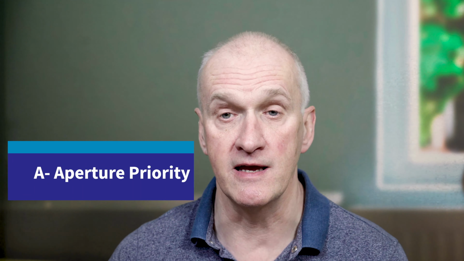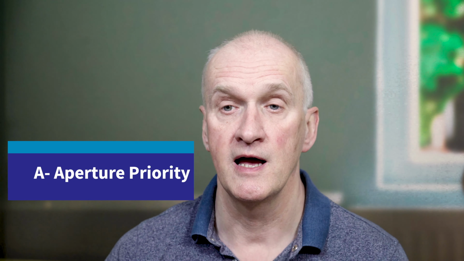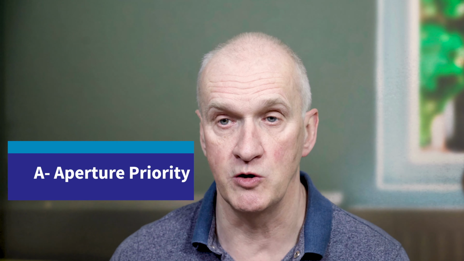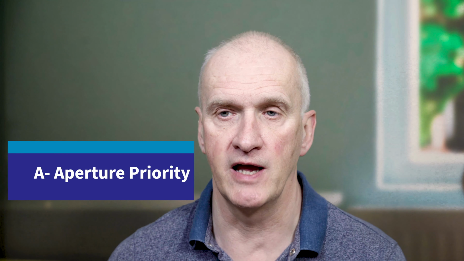So S stands for shutter priority. This is where you have the option to set the shutter speed, and in a later video I'll explain why you'd want to do that and what shutter speed you'd select. And then the camera will choose an aperture to make sure that the photo is correctly exposed. The next mode is A, which stands for aperture control. In a similar way, you set the aperture you want, and again I'll explain that in the next video. And in this case, the camera will choose an appropriate shutter speed to ensure that the photo is correctly exposed.